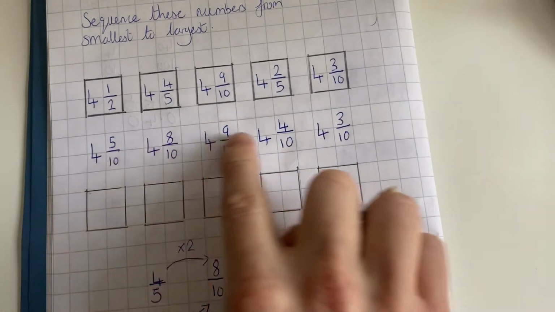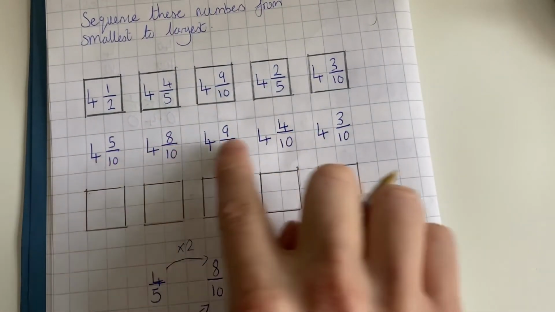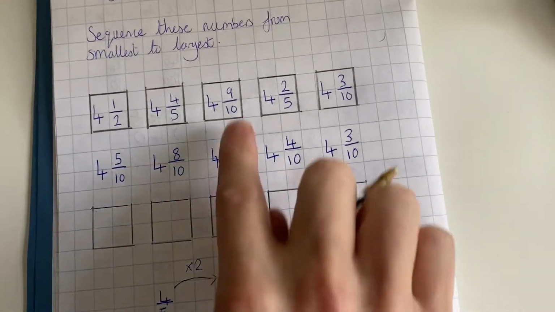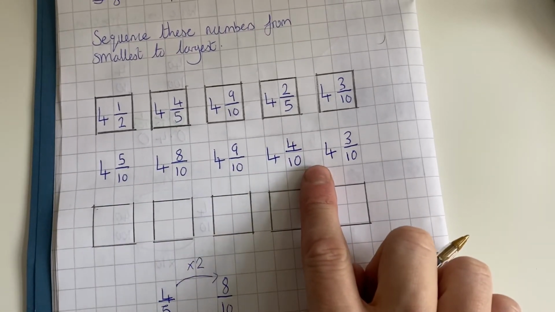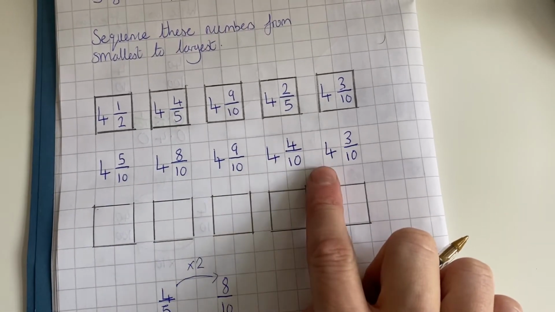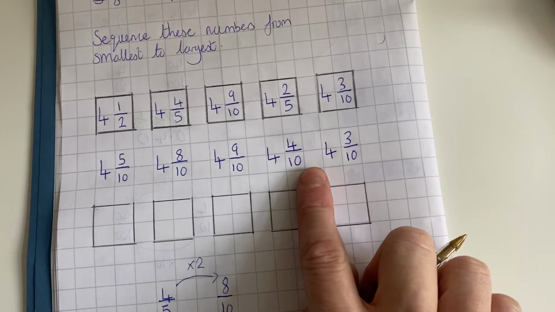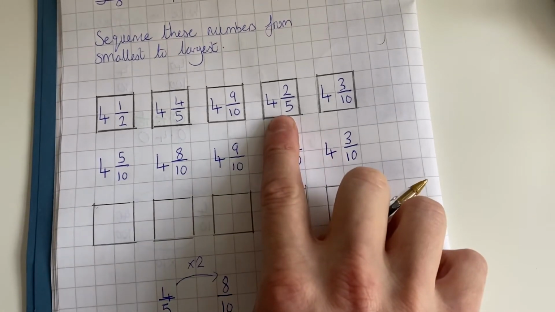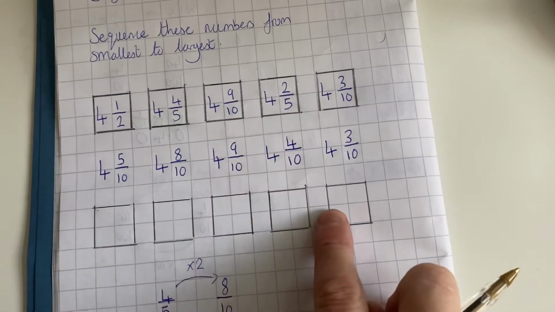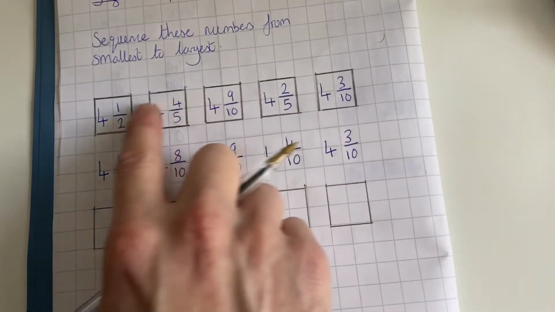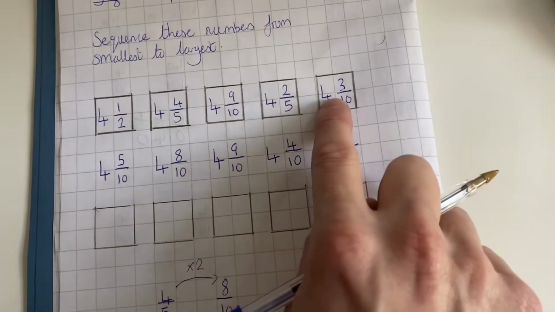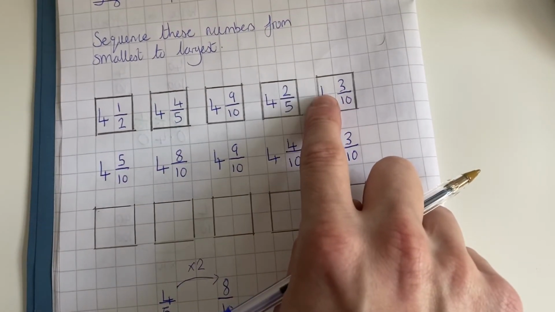Now, as we have converted these mixed numbers with the same denominator, we now need to put them into order. But it's very crucial that when we do this, we put the original mixed number into our columns. This is to help us, but to get the answer correct, we must use these mixed numbers in our answers.